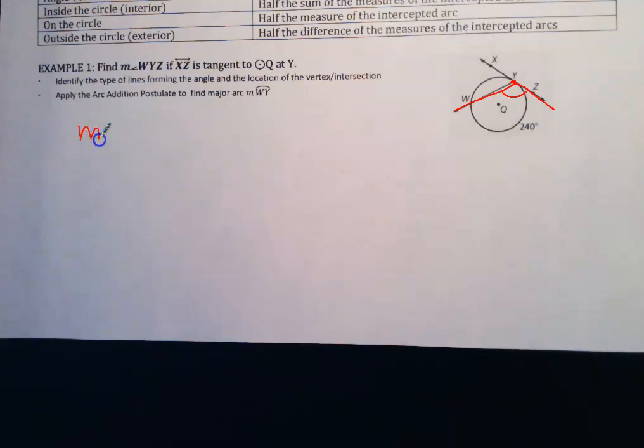So right, the measure of angle WYZ is going to equal half of arc WZ. I wrote it in. It's half of arc WZ, right? And it doesn't have another letter on it, so I can't name it. Is it WZ? It's arc WY. Aha, there you go. It's arc WY.